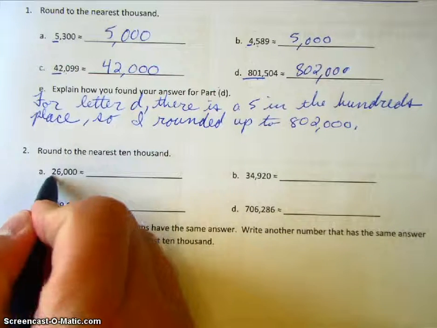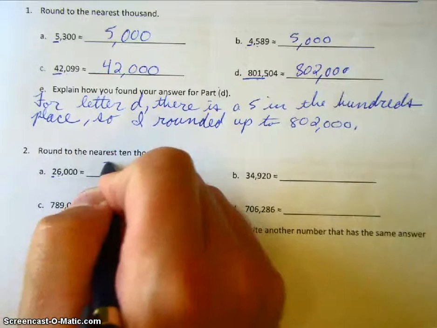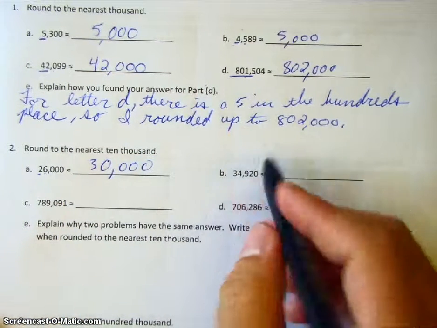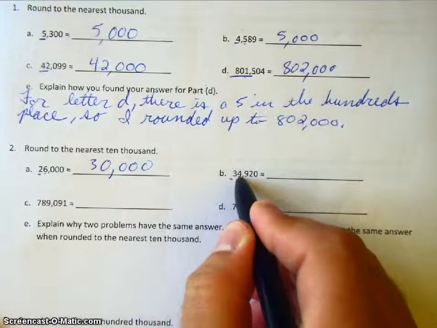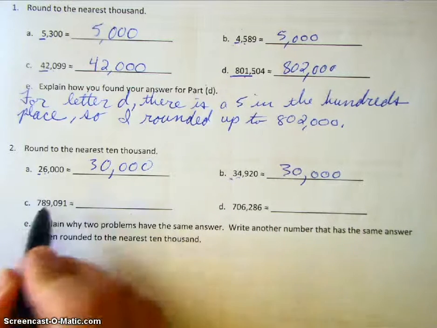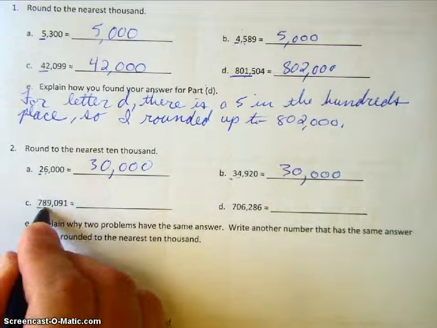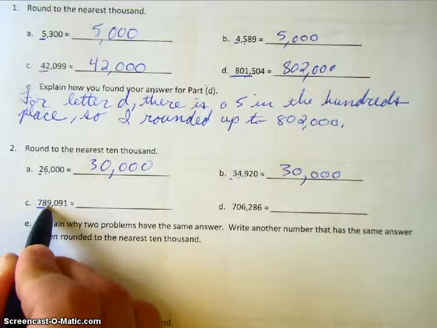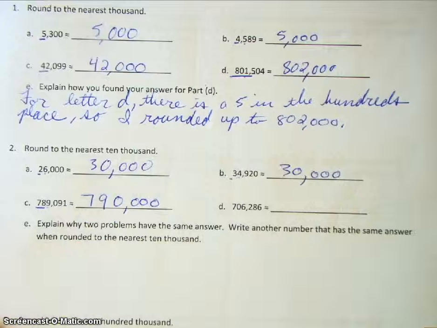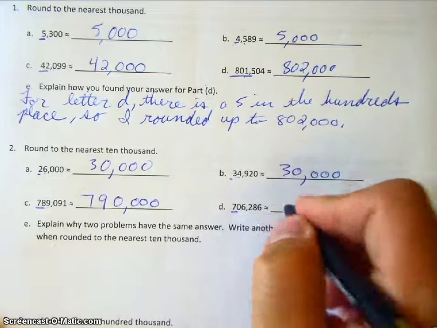So we're starting off with 2 10,000s. Okay, we have 6 in the thousands place, so that means we need to round up to 3 10,000s. Okay, letter B, we have 3 10,000s, but we only have 4 in the thousands place, so that means we need to go down to 30,000. Okay, C and D, we have larger numbers, but we have 78 10,000s. The 9 in the thousands place tells us that we need to go up to 79 10,000s.